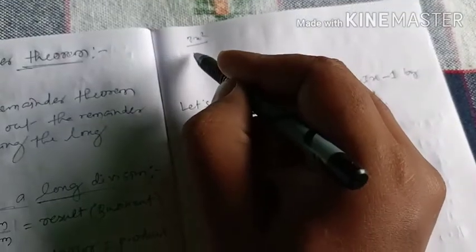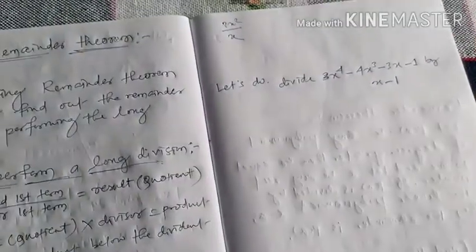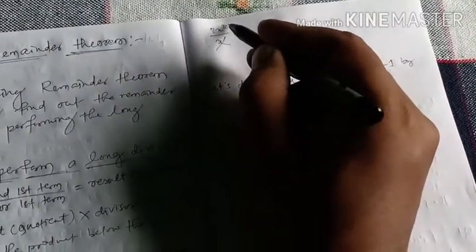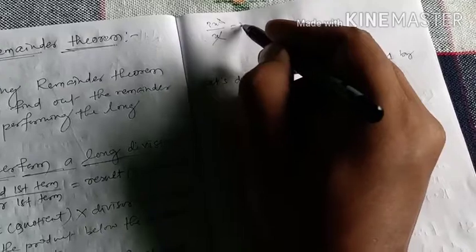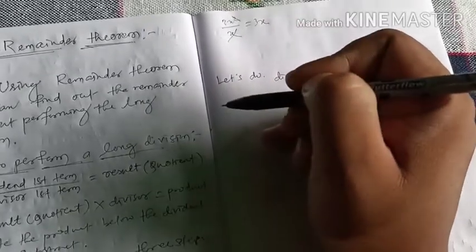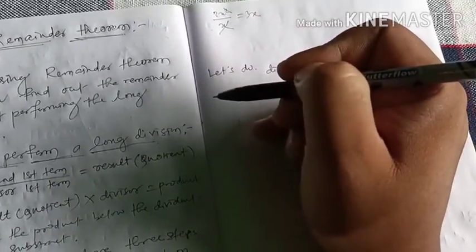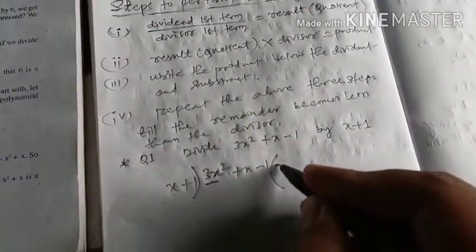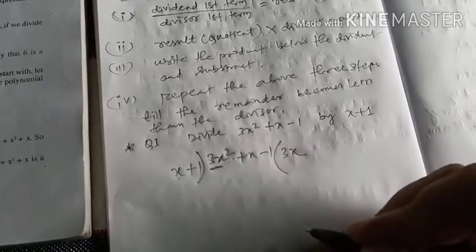Here x and x will be cancelled, so we will get 3x, and that will be the quotient. So we write 3x in the quotient part.